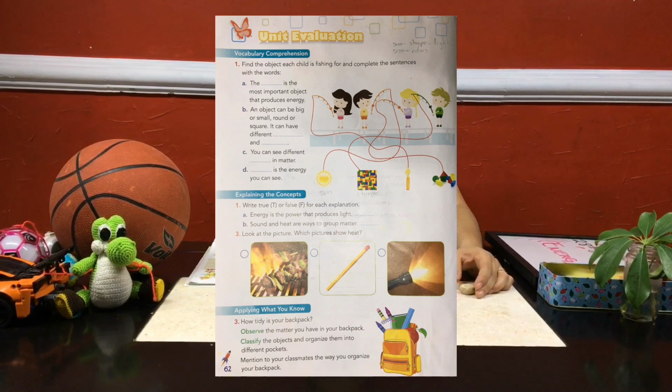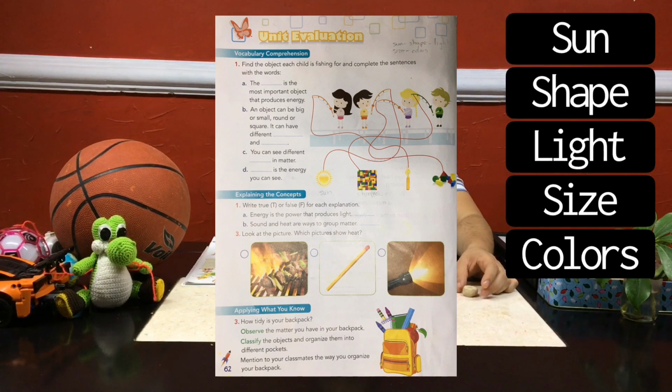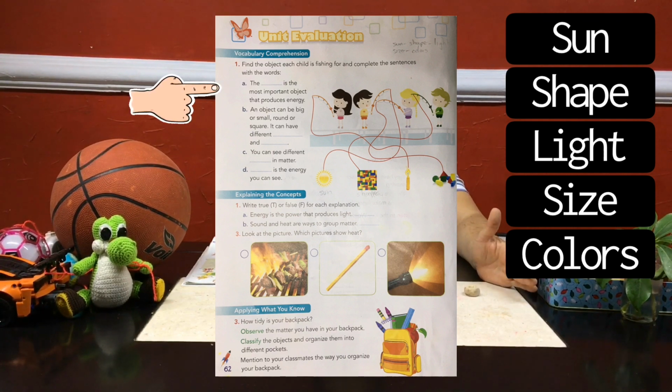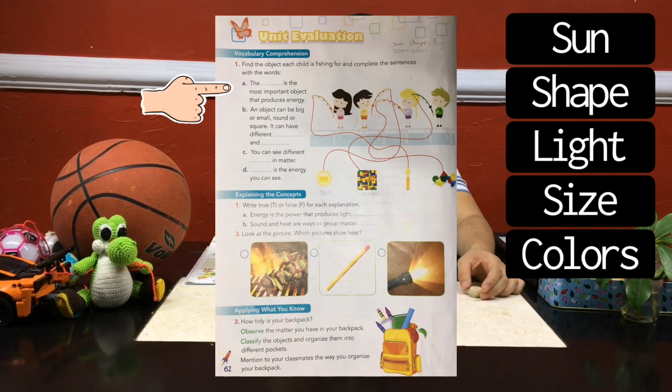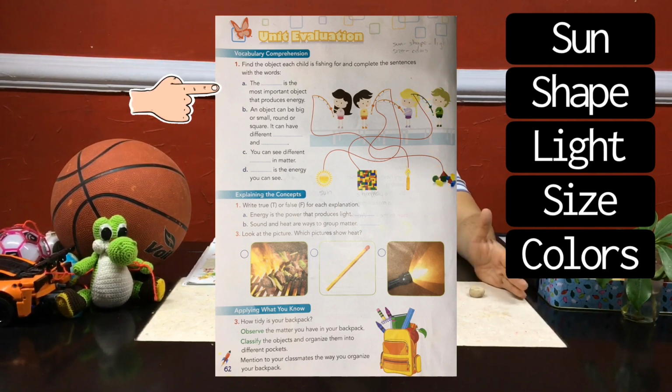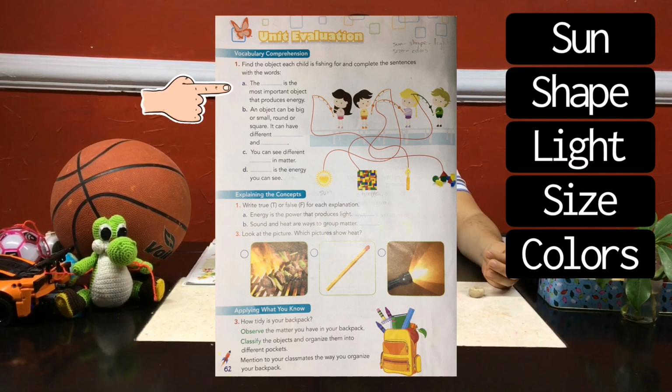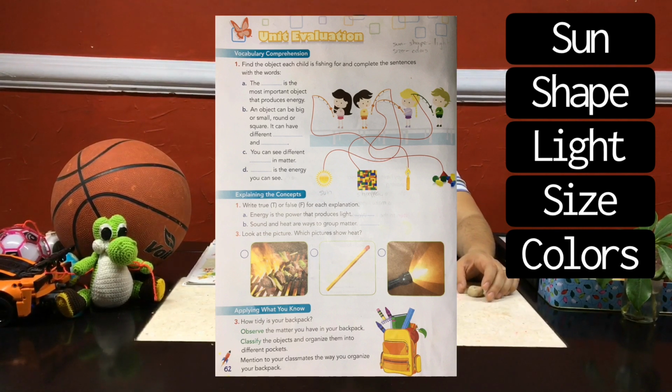For the first part, which has vocabulary comprehension, you will choose from these words that you see there. You have sun, shape, light, size, colors. You have to choose the correct word according to the sentence. Number one says, find the object each child is fishing for and complete the sentences with the word. So, letter A, the blank is the most important object that produces energy. What do you think is the most important object that produces energy? The sun, the shape, the light, the size, the colors? Choose one, please. And you can cross out the one you're using.